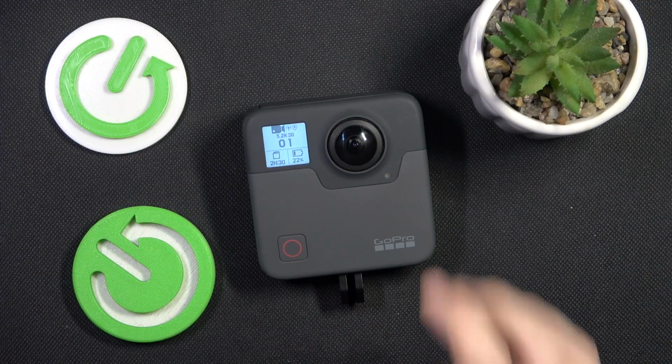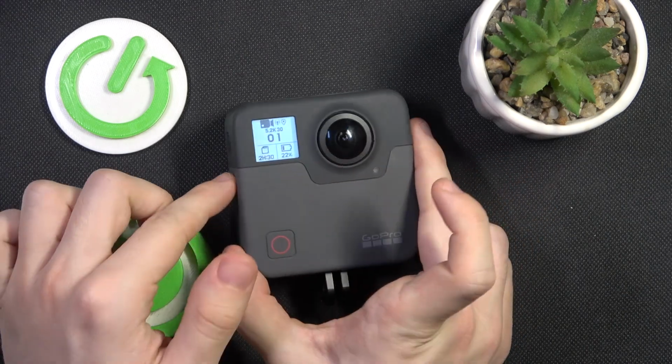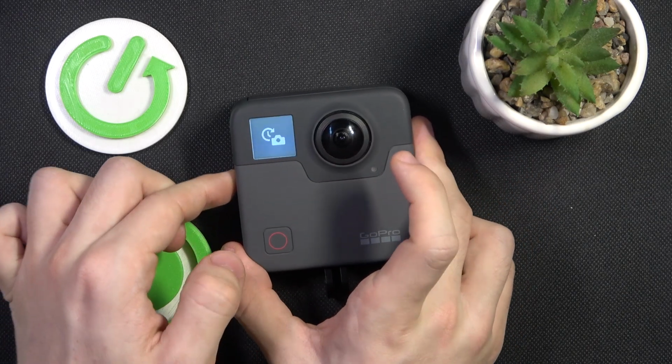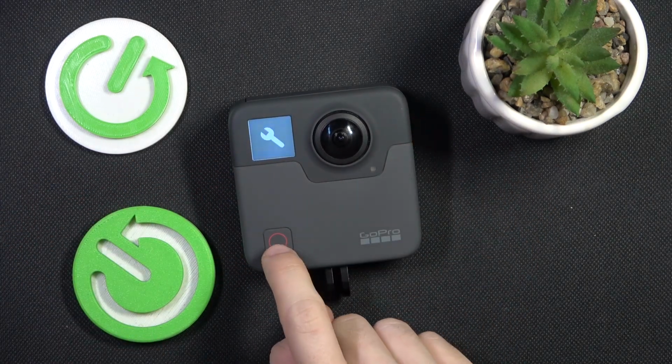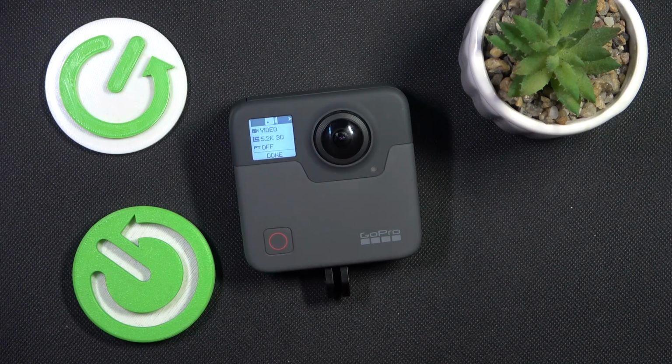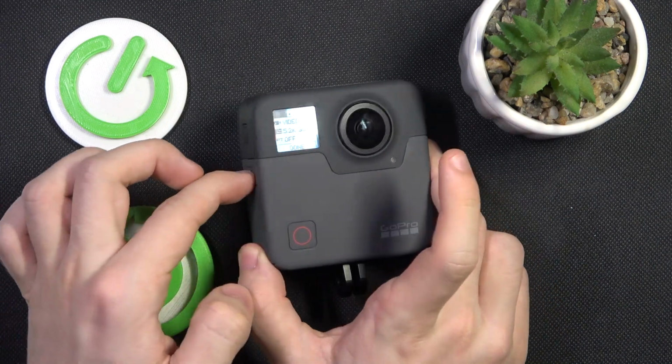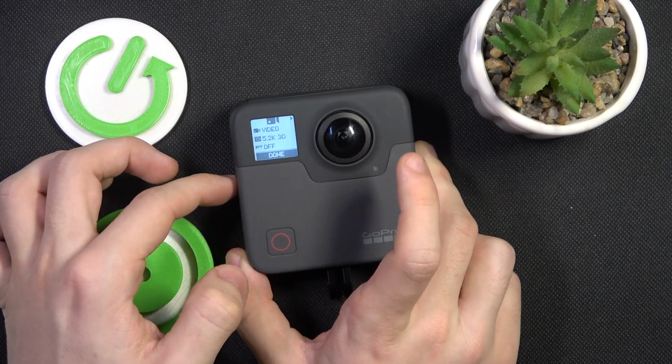To go to settings, click on this button right here to switch between modes and switch to this mode. Now you can click on the rec button to enter, and now you are in the settings. You can click on this button to go down.